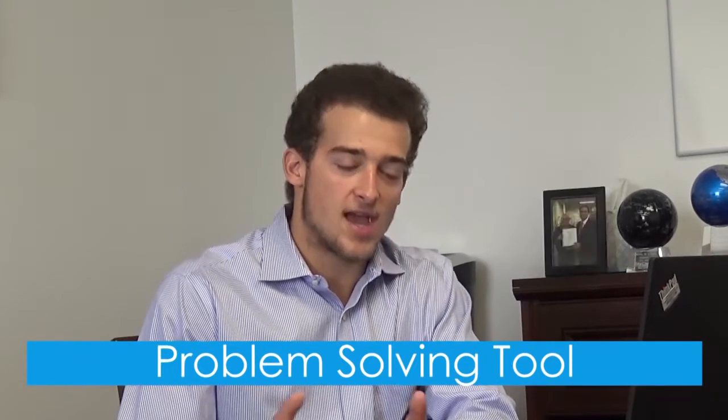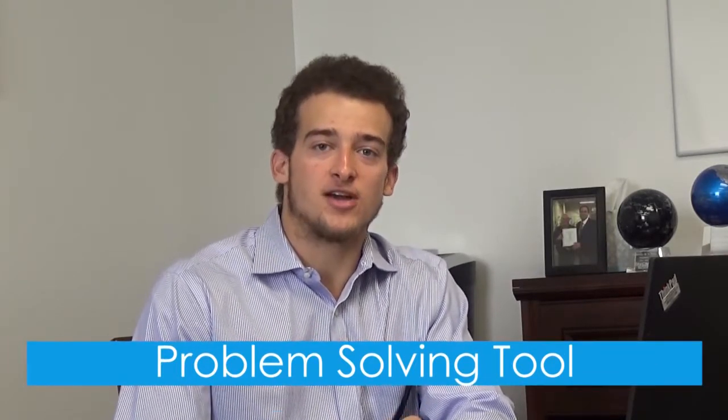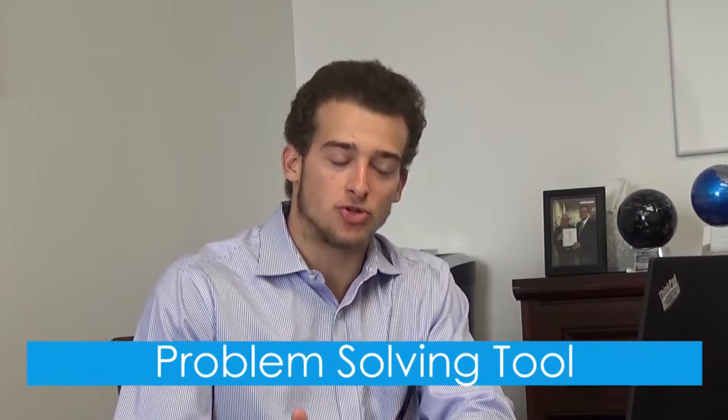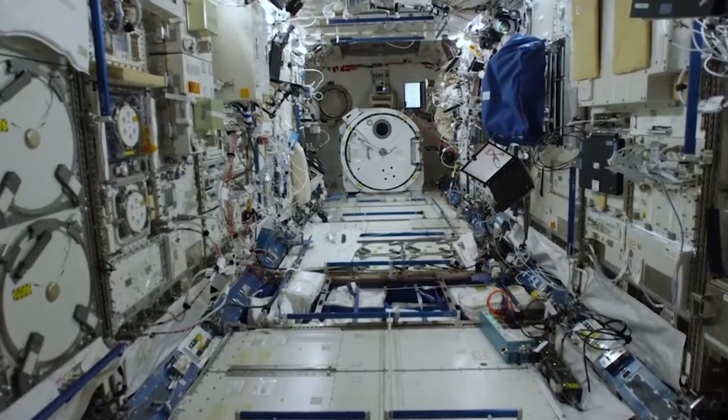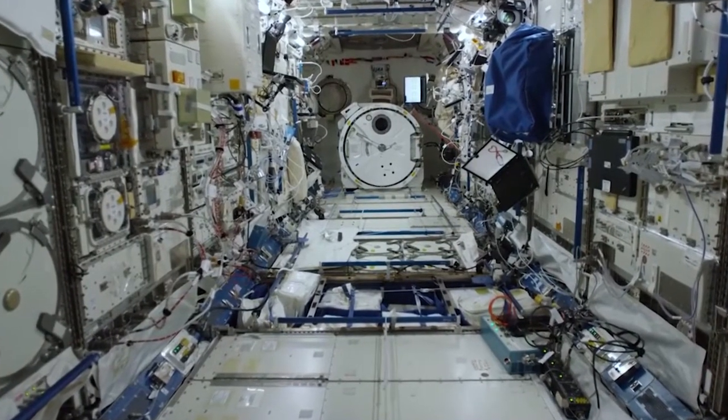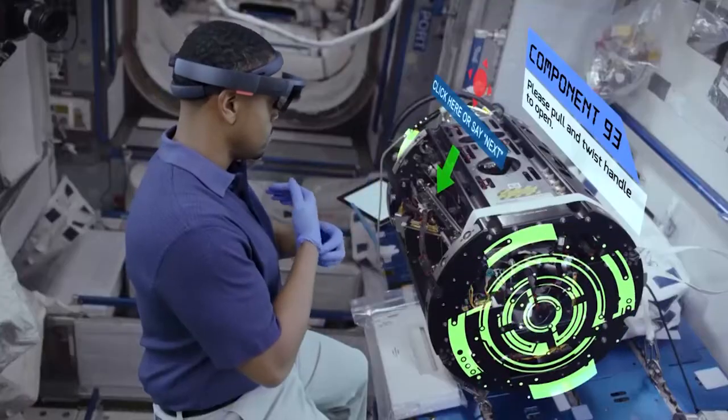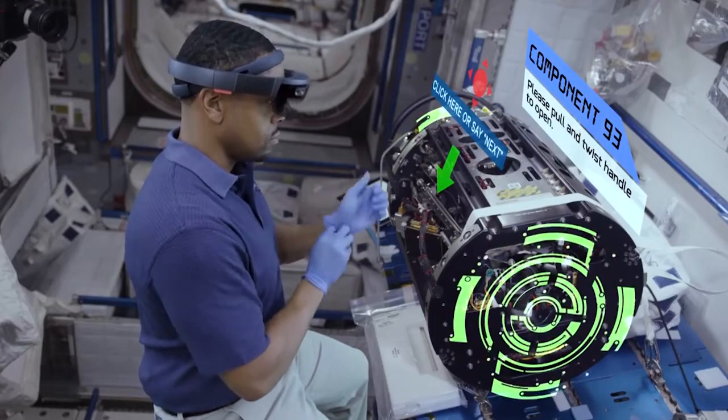And so the AI would procedurally go through the environment that the astronauts are viewing and come up with ideas for the astronauts to solve the issues at hand.